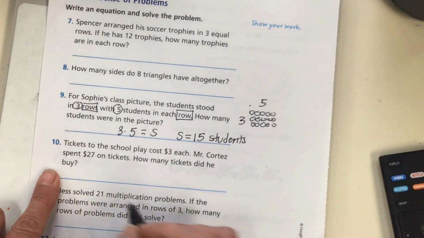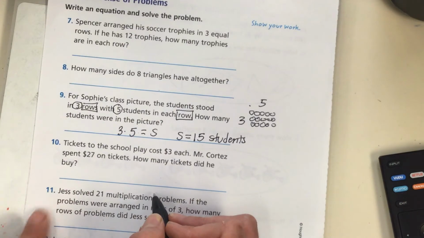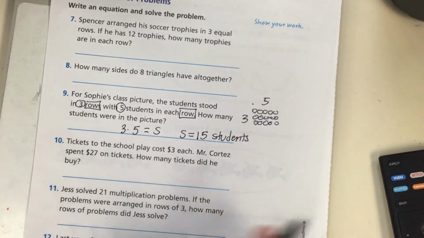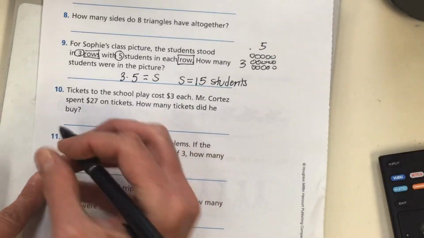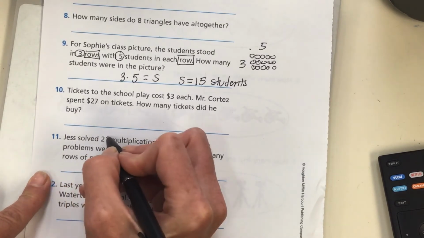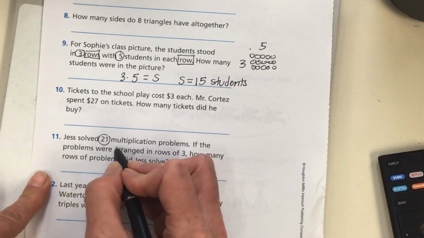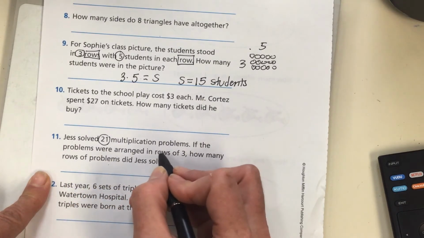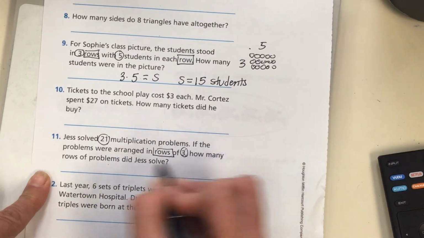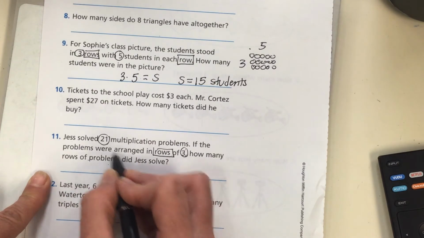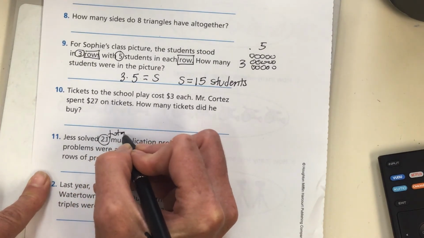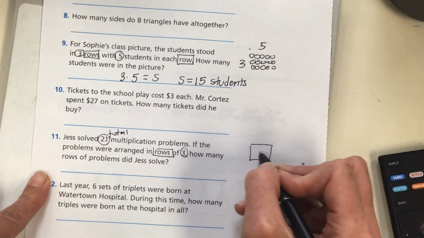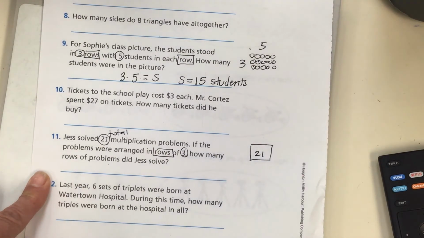I'll do another one. And I'm going to choose, let's see, I'll go ahead and do number 11. Jess solved 21 multiplication problems. So I have a total. He solved 21. If the problems were arranged in rows of 3, how many rows did he solve? Well, I have a total right here. So I'm going to put my total in here, so we know there's 21 altogether.